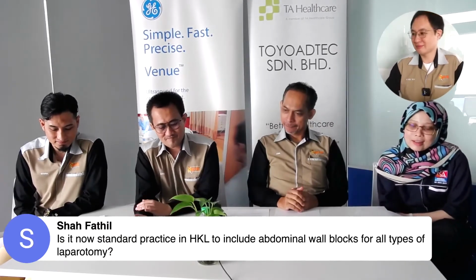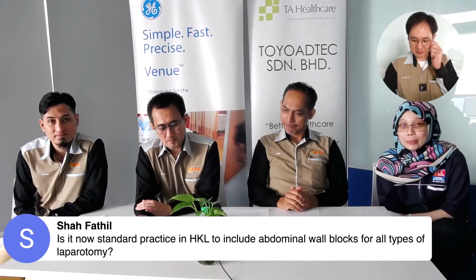It depends on the attending anesthetist and also the patient. If the patient consented and the attending anesthetist is okay with it, we try to implement and put the abdominal wall block as our multimodal analgesia for a patient with laparotomy. And most of the time, for patients who are elderly or big size patients where we want to reduce the opioid, that would be our aim, for sure, to use the abdominal wall block to reduce the opioid consumption.